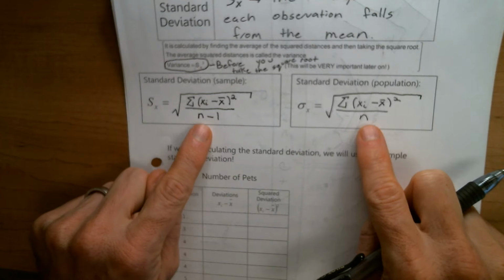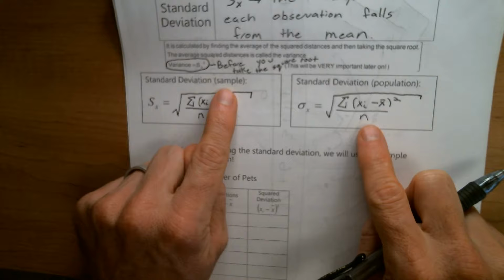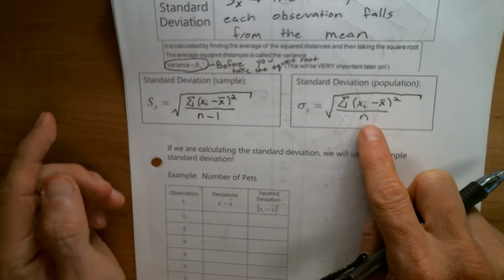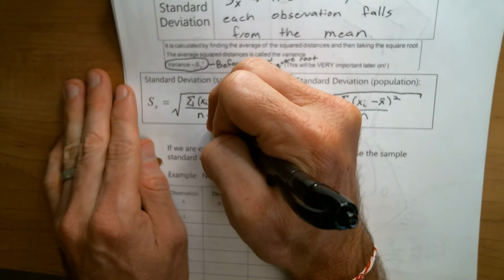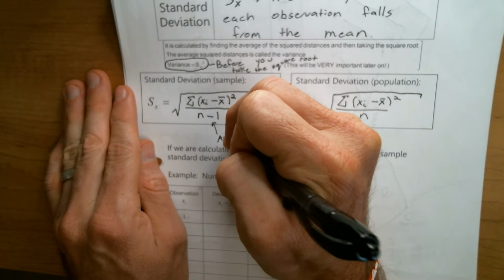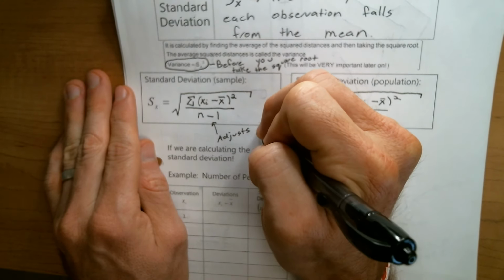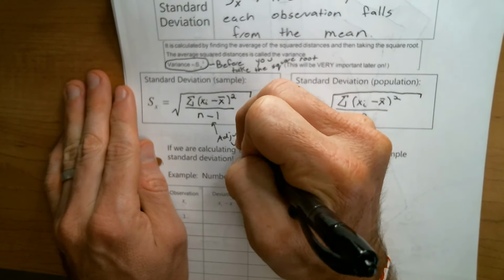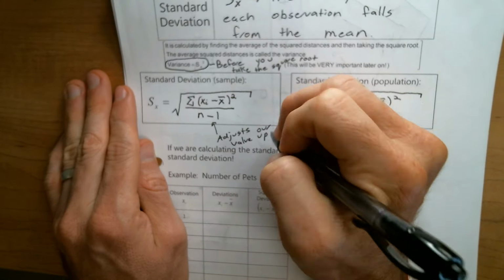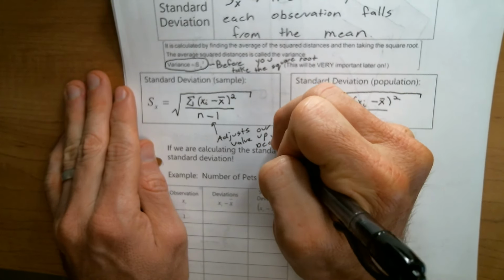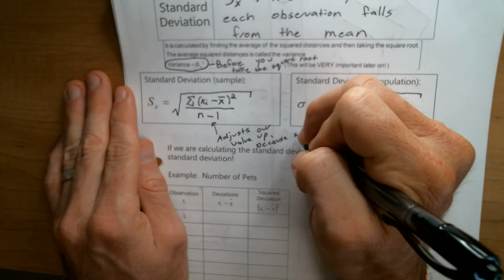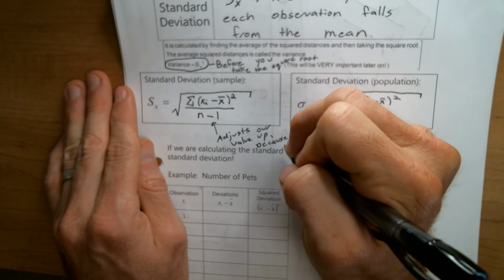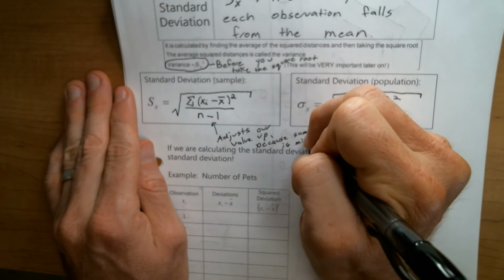The n minus 1 is us adjusting the standard deviation up because we recognize that when we take a sample, we're probably missing something. This adjusts our value up because the sample is missing some of the data.